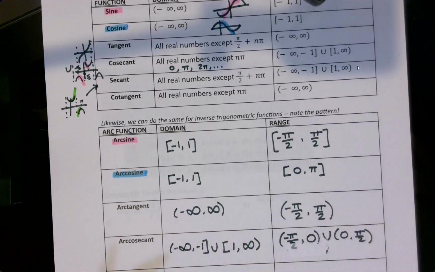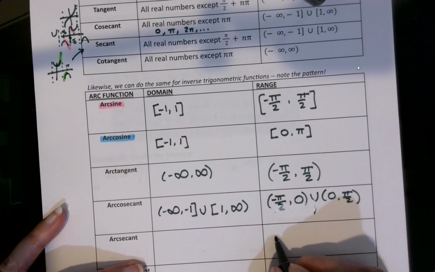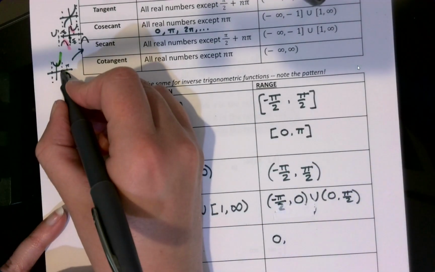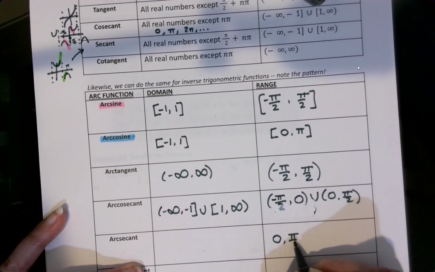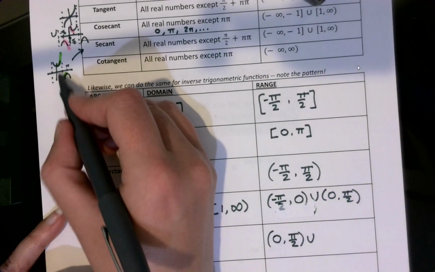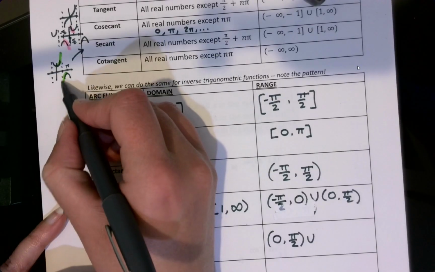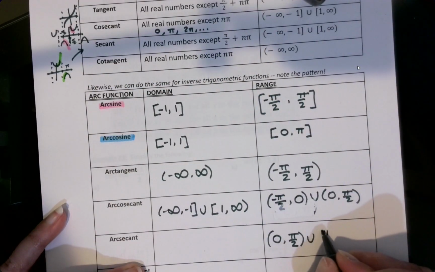And so that's going to be from 0 to pi halves. And then we get a break because pi halves is an asymptote. And then we'll go from pi halves to pi.